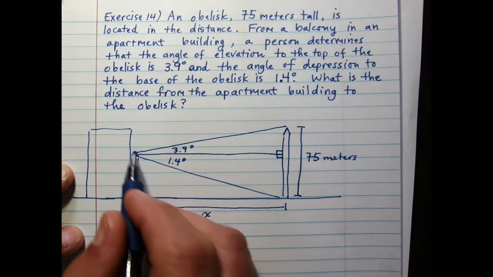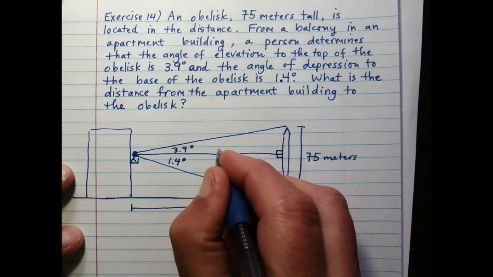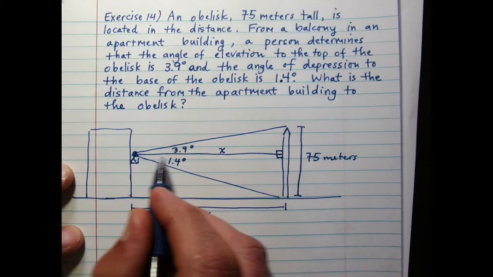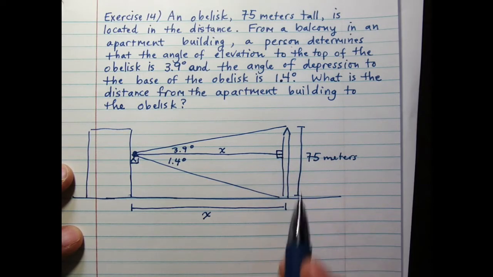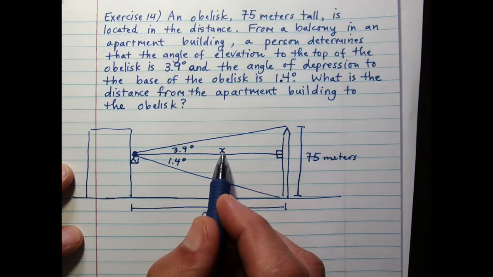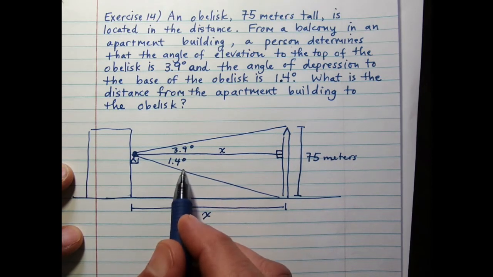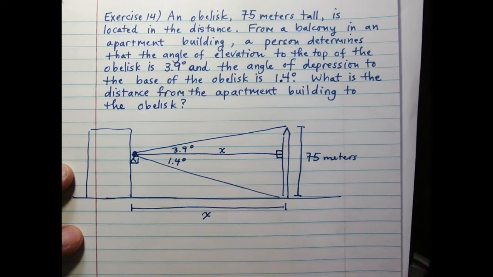This x distance is the same as the horizontal distance from the balcony straight across to the obelisk. So I want to involve x in these angles, but I need two sides to apply trig functions to get a ratio of sides.